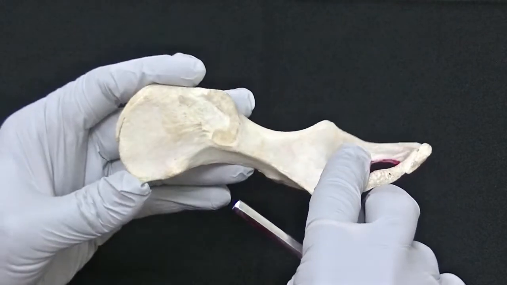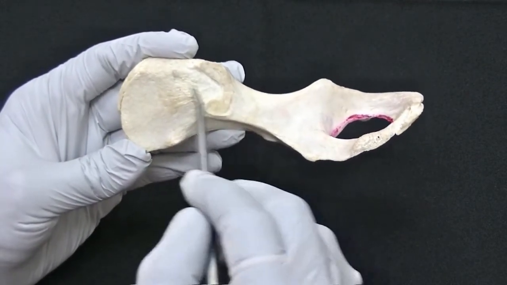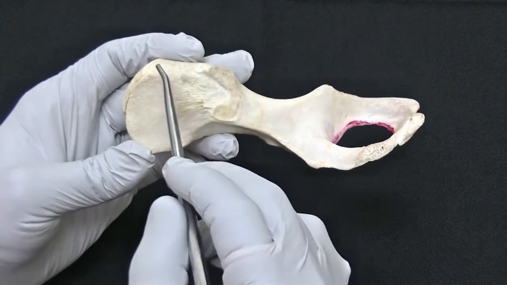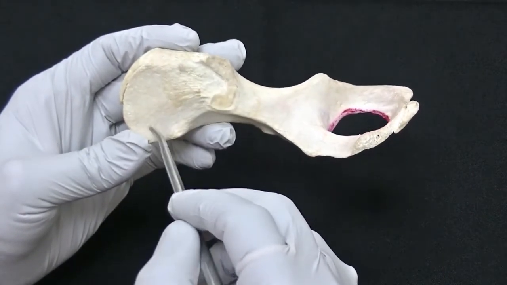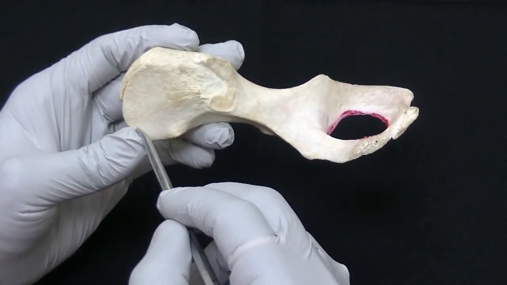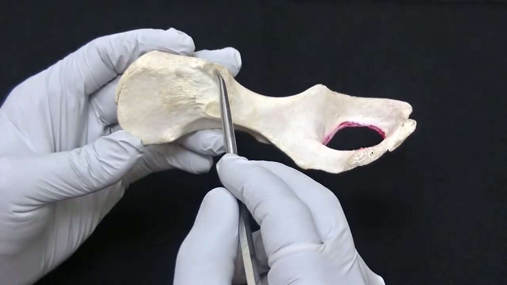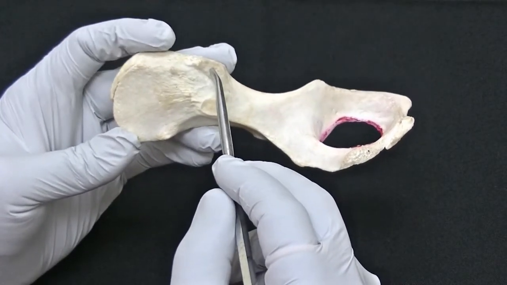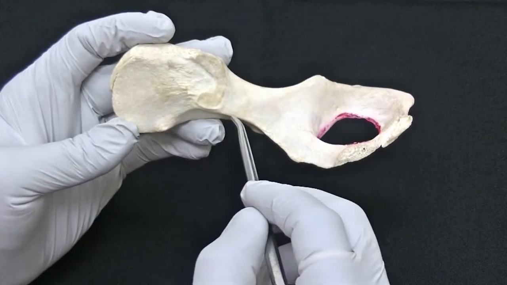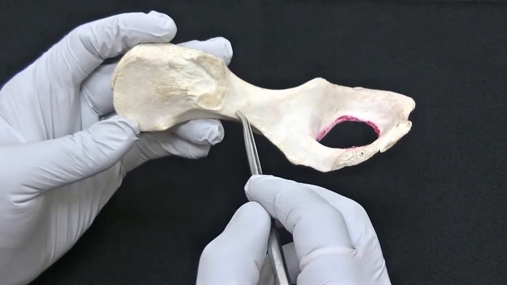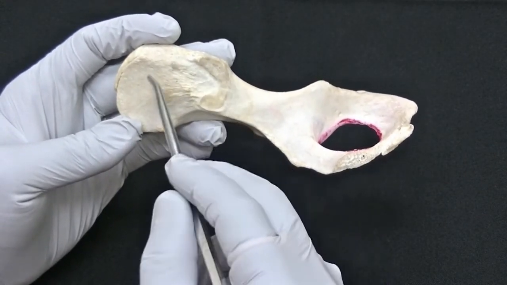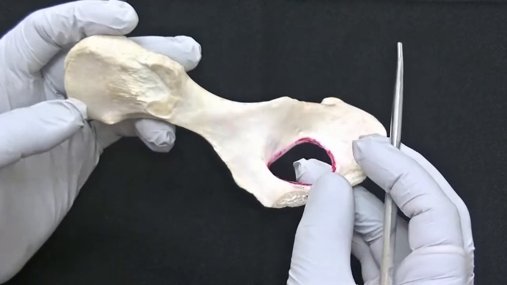Medial view, shaft of the ilium, wing of the ilium, tuber sacrale, tuber coxae, crest of the ilium, articular surface for wing of the sacrum on the sacropelvic surface or medial surface of the ilium. Now let's move further backward.